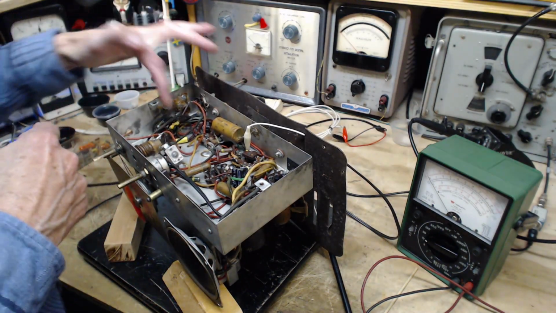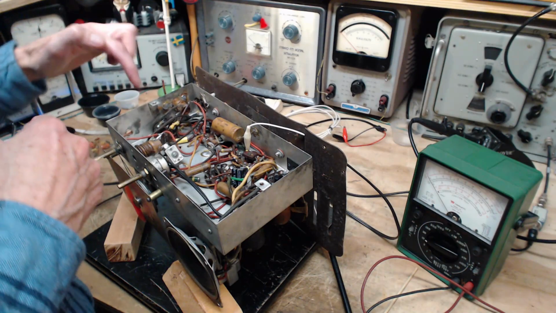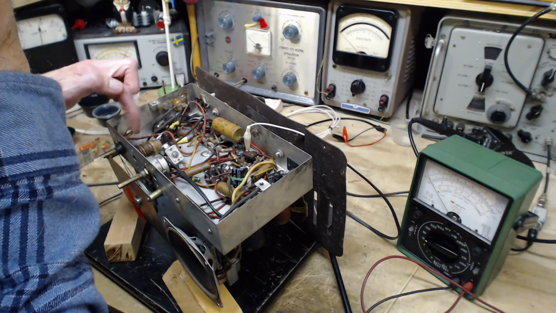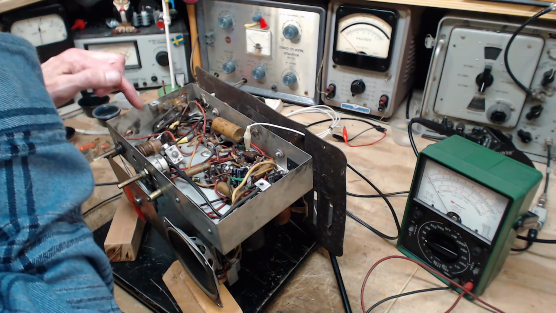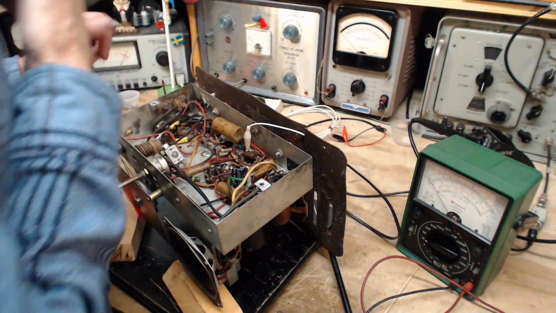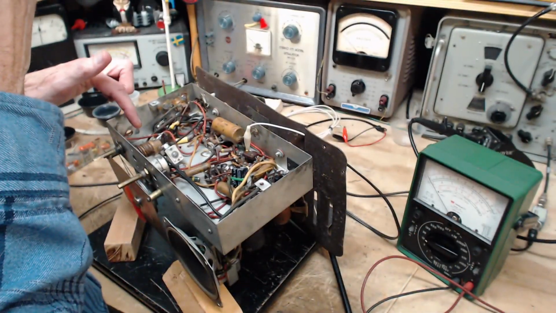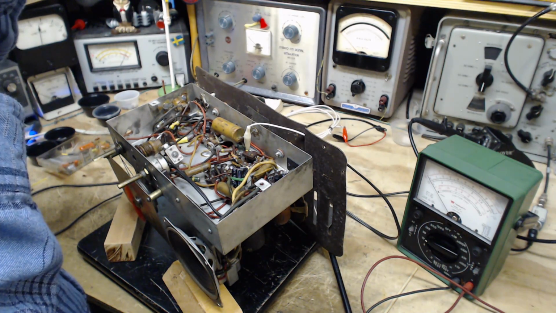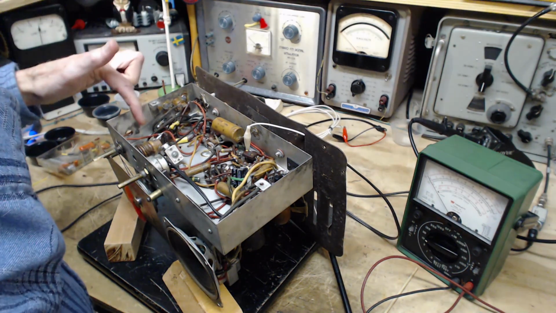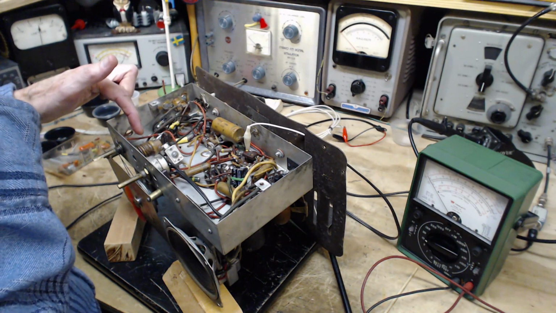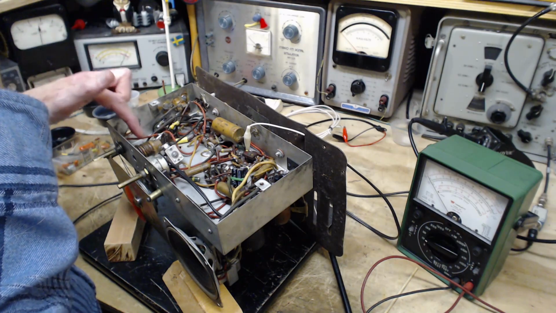Now we got another wire coming off. It's coming over to this transformer or coil. How does that fit in? It doesn't go anywhere. It must go through this coil. So this is the coil the AVC goes through to get to the first tube. This is the antenna coil.